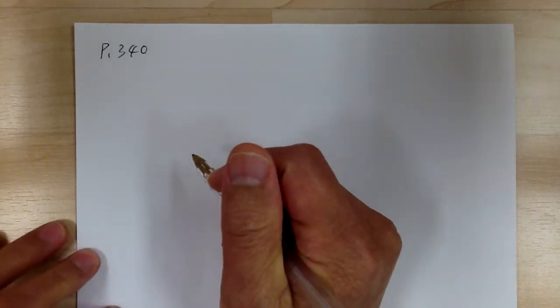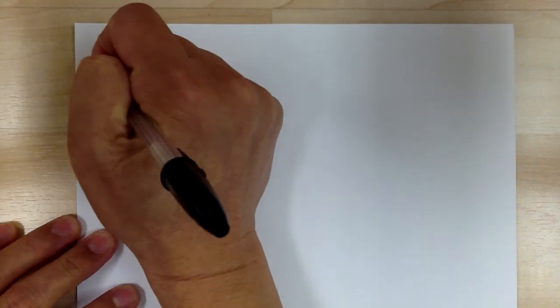Okay, go and open your book to page 340. So we're going to continue with techniques for factoring. We're just going to continue with same as last time, but now you're going to have a number in front of the first term. So let's look at example 10.